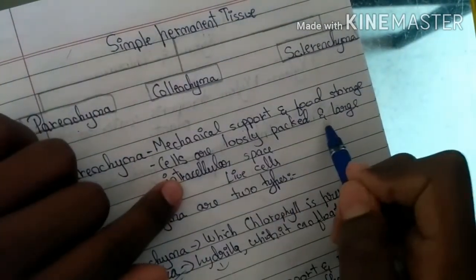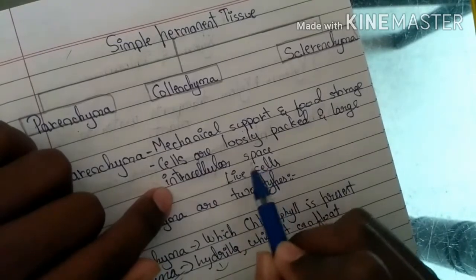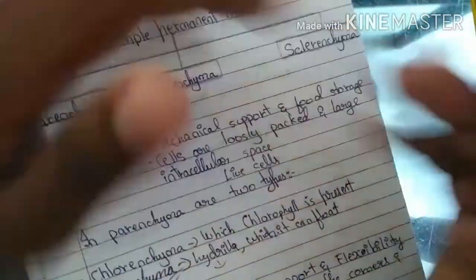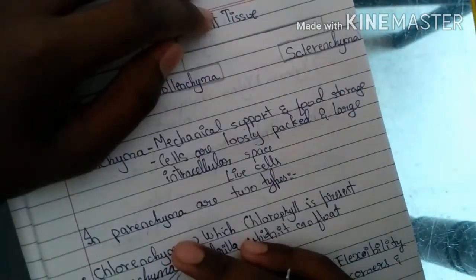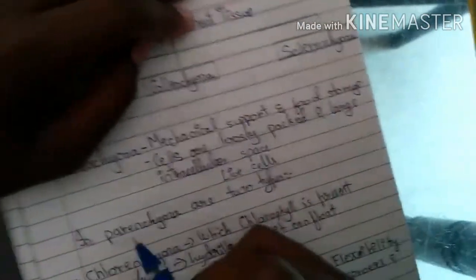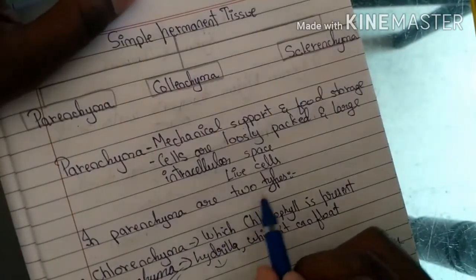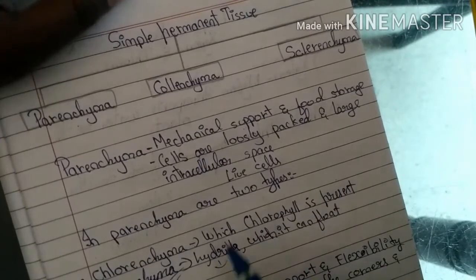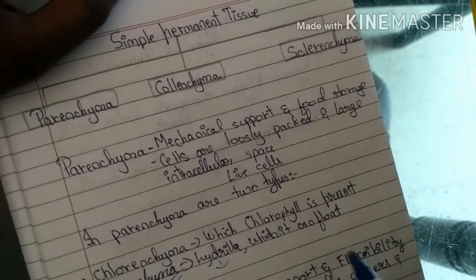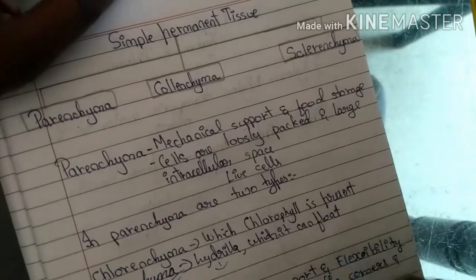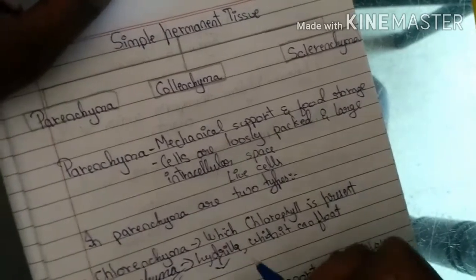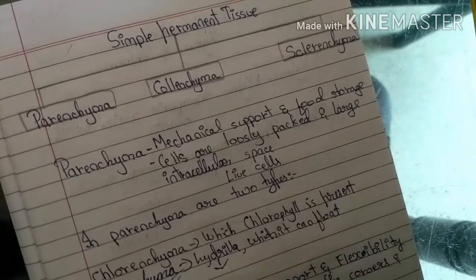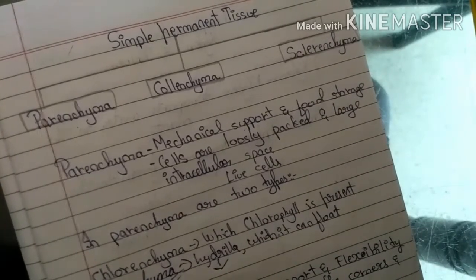The cells of parenchyma are loosely packed with large intercellular spaces, and it is a living cell. Parenchyma has two types: chlorenchyma and aerenchyma. Chlorenchyma means chlorophyll is present, and for aerenchyma, take the example of hydrilla, which floats in water by aerenchyma.